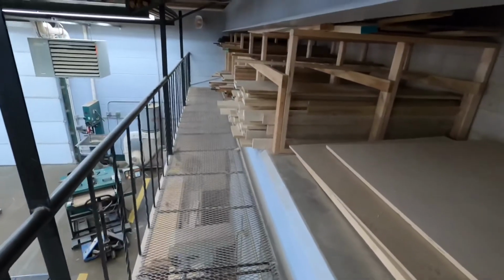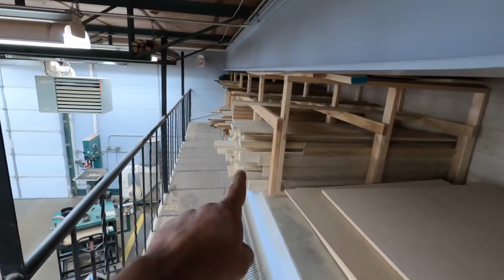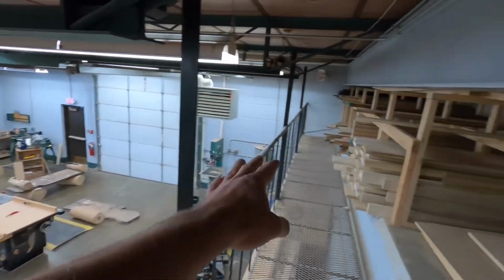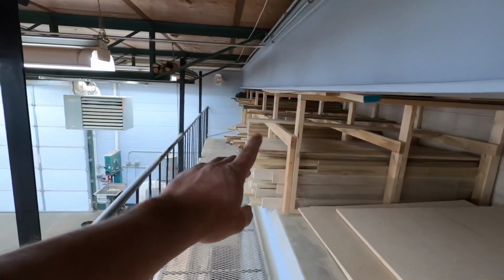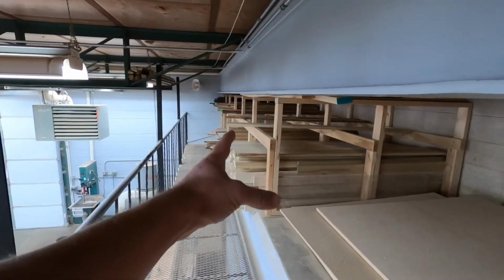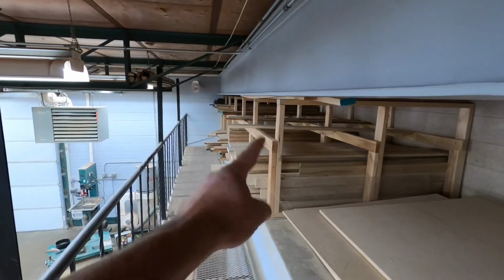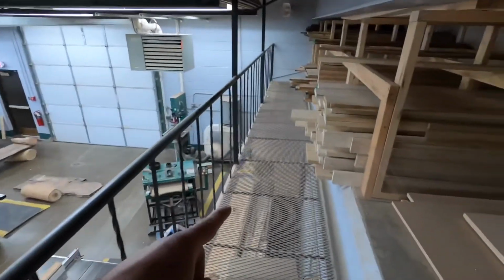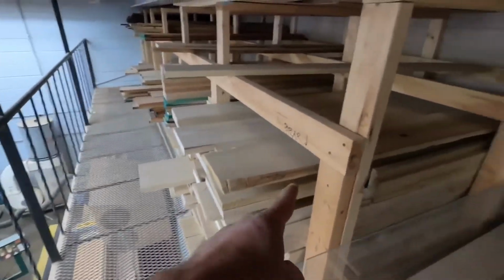So I want to show you, this is where we bring all of our lumber in. We order it from a place up near Chicago. They come down about once a week, and I order twice a year. I try to do one in the fall, and then depending on how much lumber we have, one in the spring.